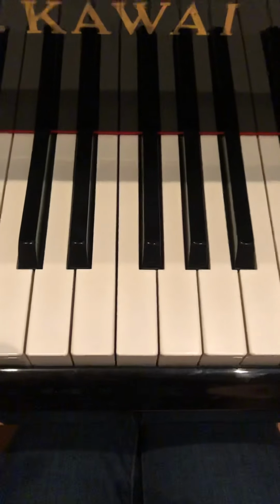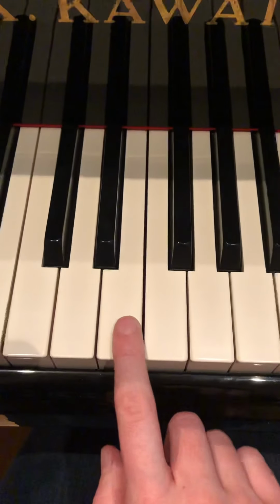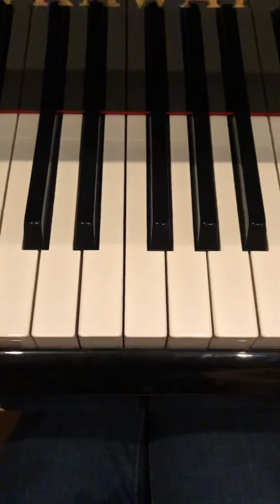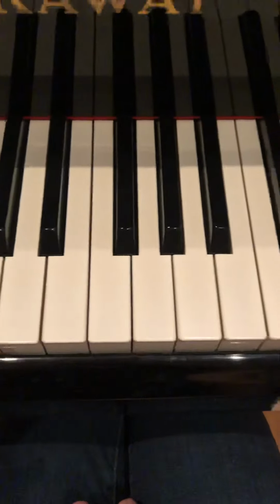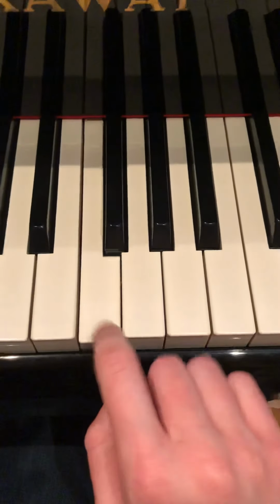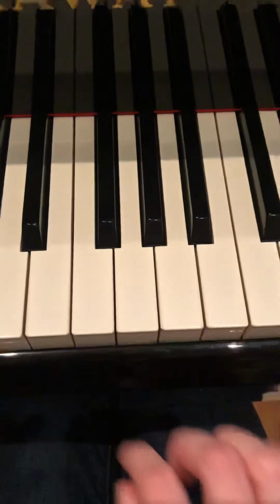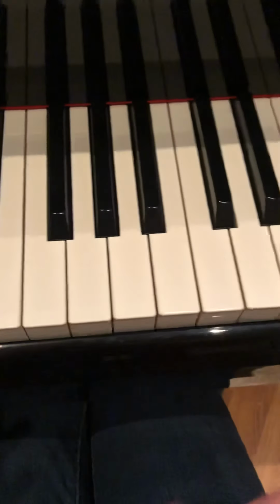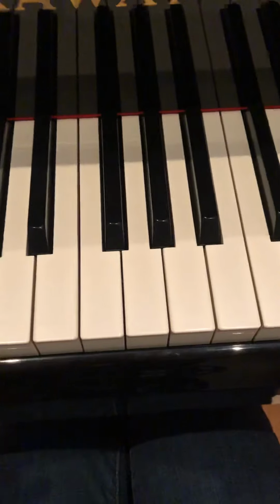So see if you can test yourself a little bit. Just find, for example, E on the piano, and then find E flat. So E, and then E flat, or F, and then F sharp, A, and then A flat, something like that. That could be a good way to quiz yourself.